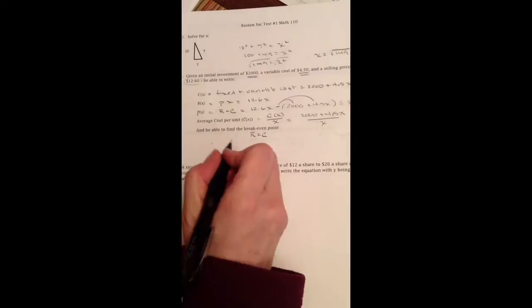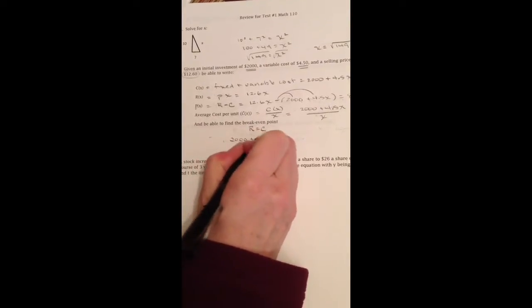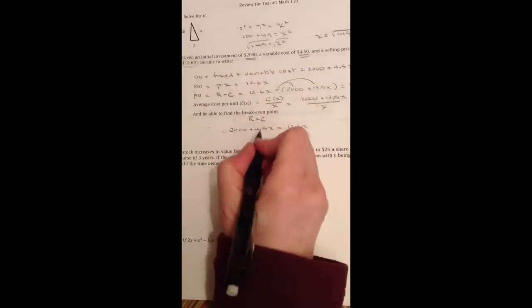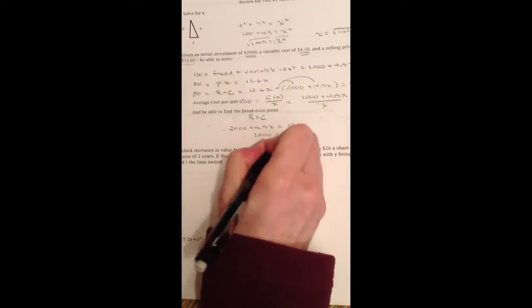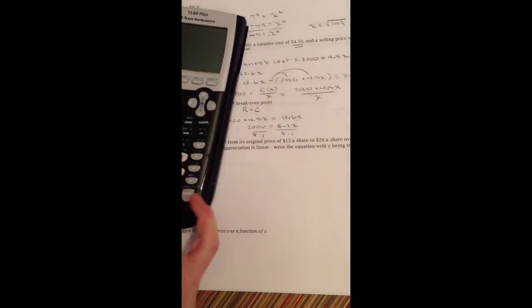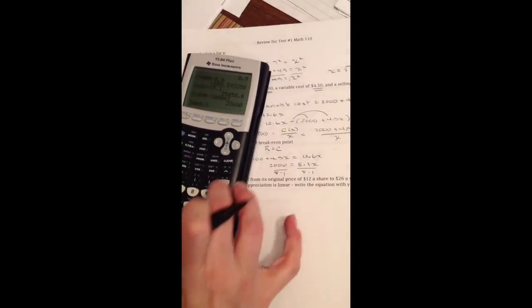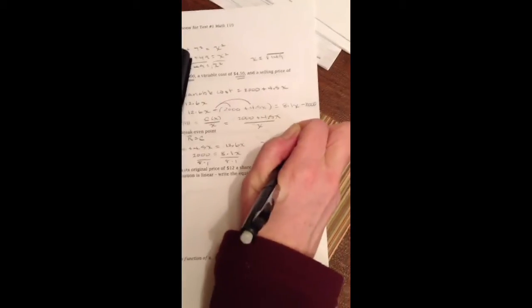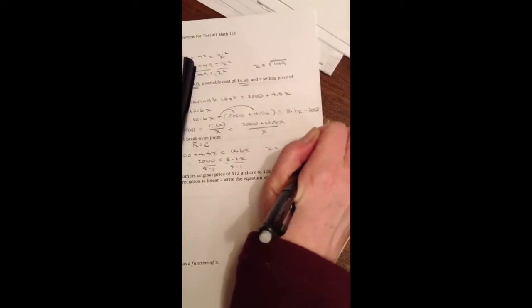In order to find break even, that's when revenue equals cost. So you would want to set your 2,000 plus 4.5x equal to your 12.6x. Subtract 4.5x from both sides. Divide 2,000 by 8.1 and get 246.9. But remember, x is a number of units, so you need to round it to 247 units.